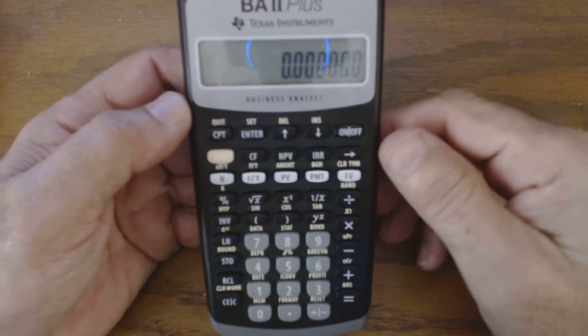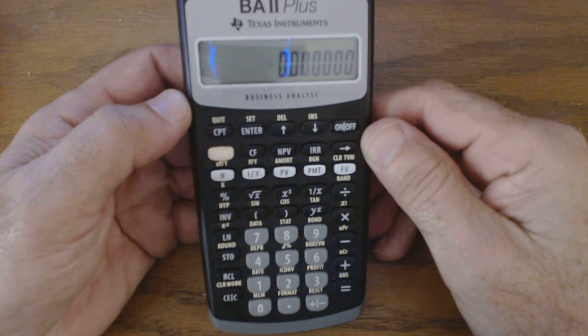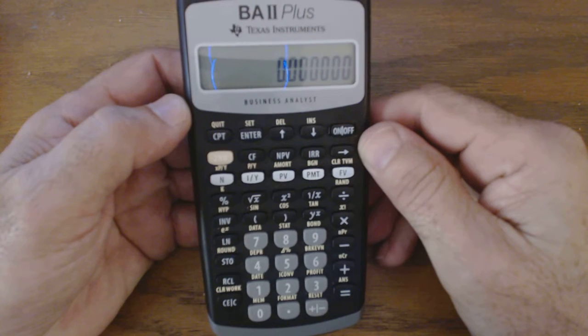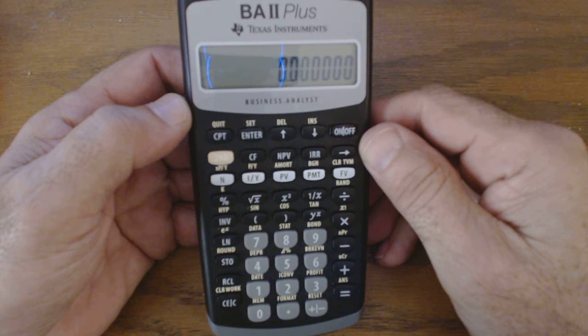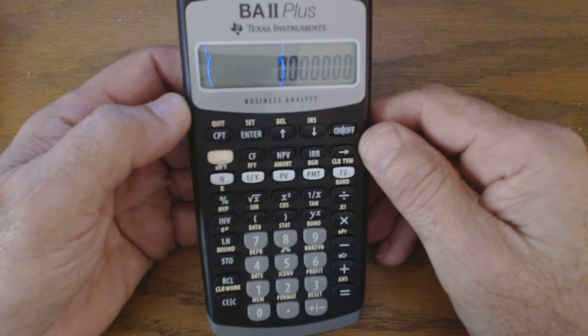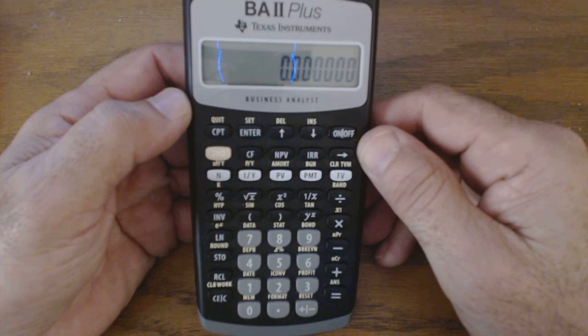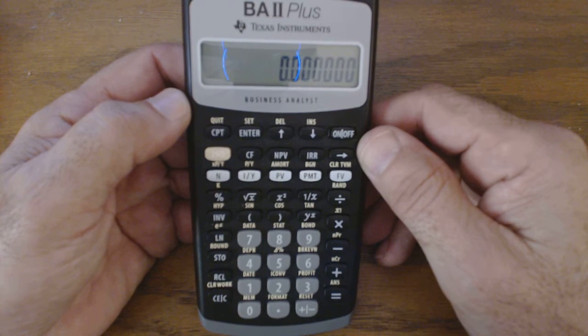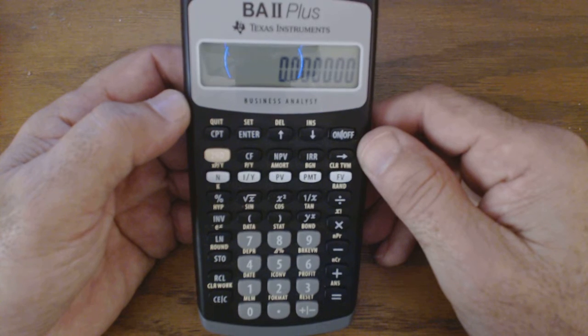There's a nice time-saving feature on the TI BA2 Plus business calculator, and that's how to figure net present value of uneven cash flows. And you'll be using this in several problems on your homework and tests, but I'm just going to go through it briefly. What you want to do, as always, is clear your calculator.